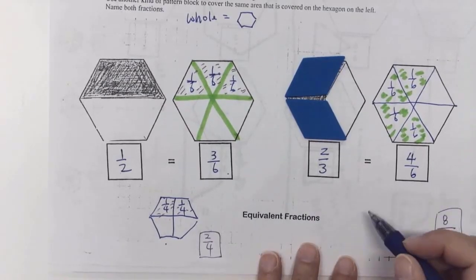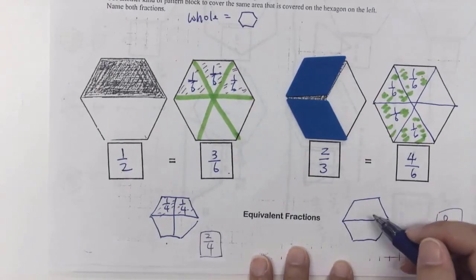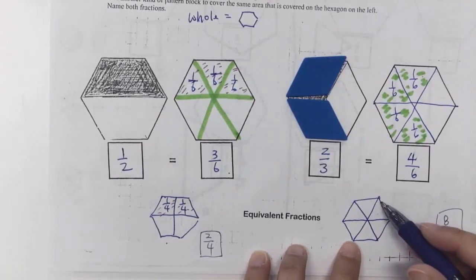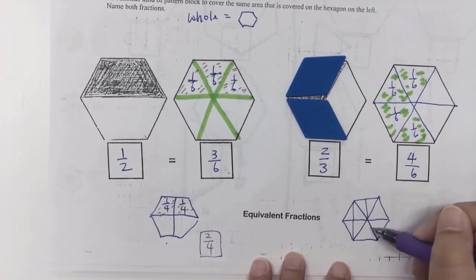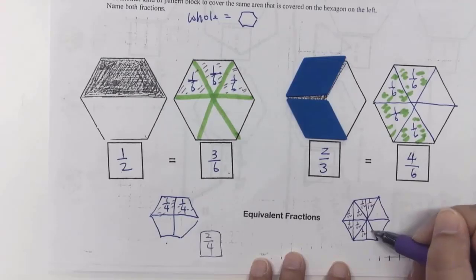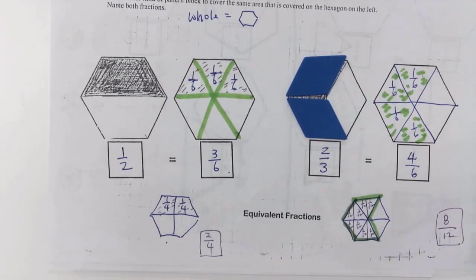So I'm going to try my best to draw that. Normally how I would do it is I will do the triangles first by connecting the opposite points like this, and then I can cut each triangle in half. That would be my purple one, right? So 1/12, 1/12, 1/12, 1/12, 1/12, 1/12, 1/12, 1/12 here. Then we will cover the same area like this part. That's 8/12. So this is showing you can use your pattern blocks to represent equivalent fractions. Any questions for this?